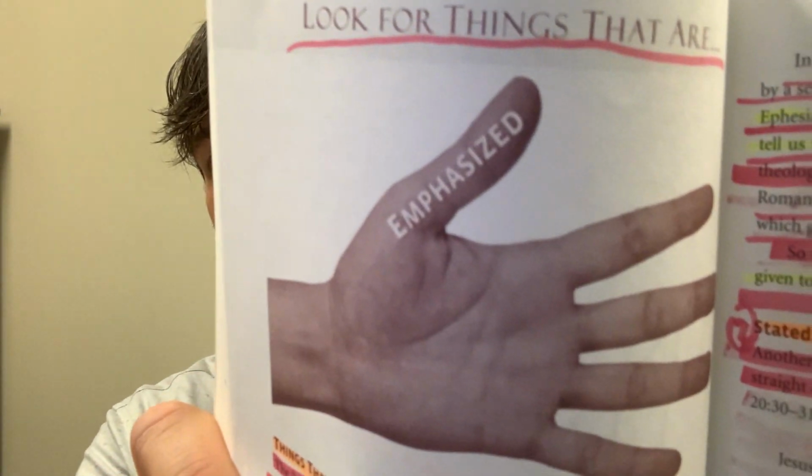Six things. Number 1, look for things that are emphasized. 2, look for things that are repeated. 3, look for things that are related. 4, look for things that are alike. 5, look for things that are unlike. 6, look for things that are true to life. And the first one we said, looking for things that are emphasized, that was the last class. And you use a hand just to kind of remember these key points.